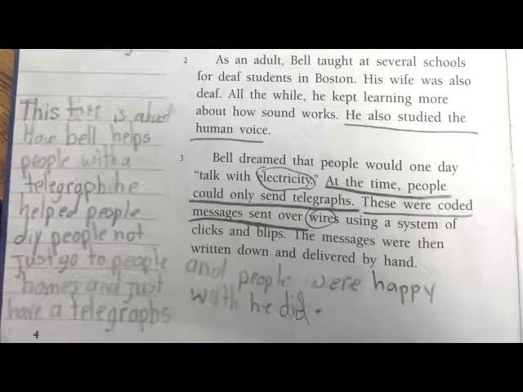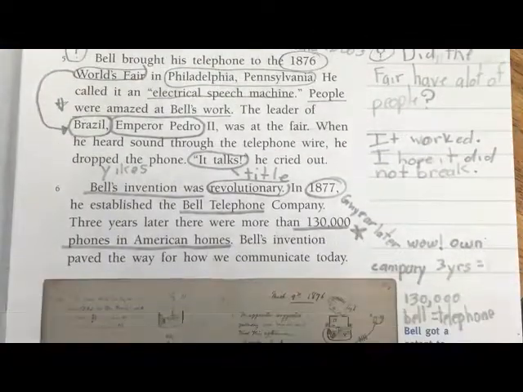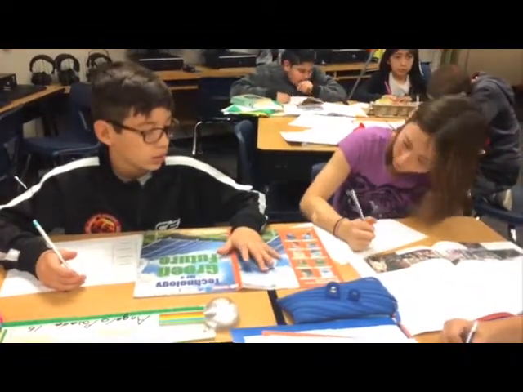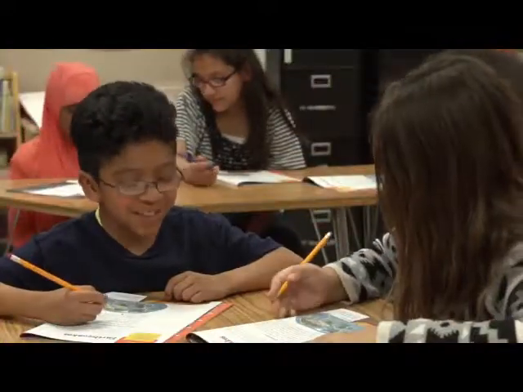There is space to write. They can highlight and underline. The paragraphs are numbered so that they can have conversations and easily cite evidence. Plus, the numbers prepare students for the format that they will encounter on the new assessments.